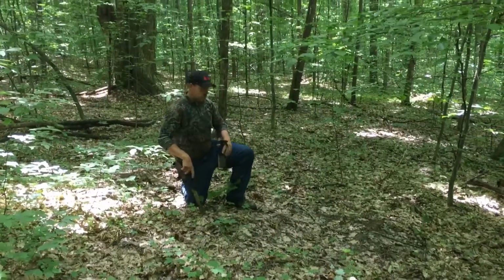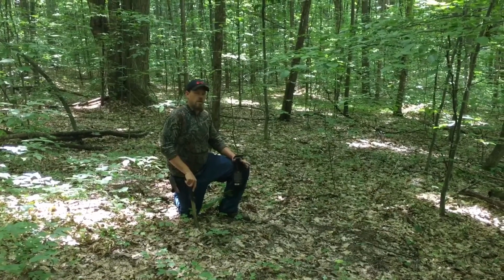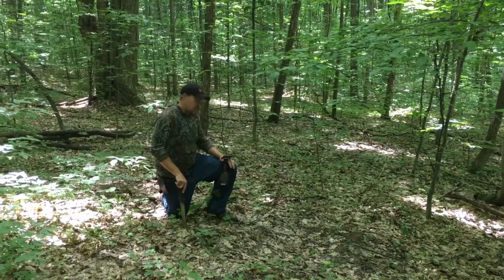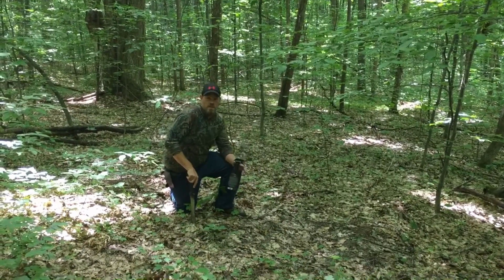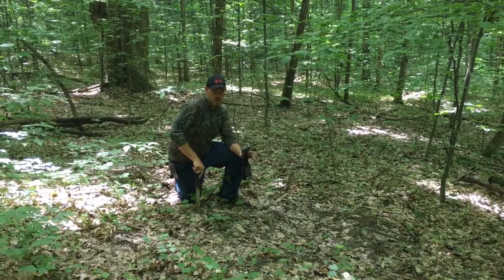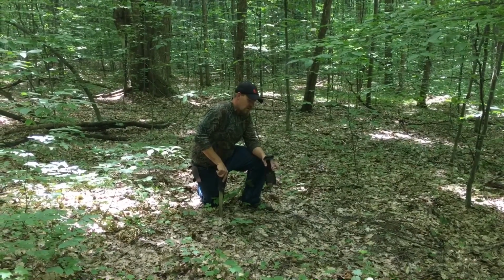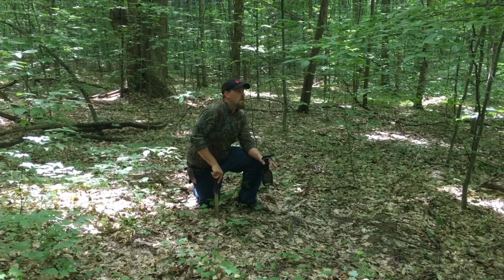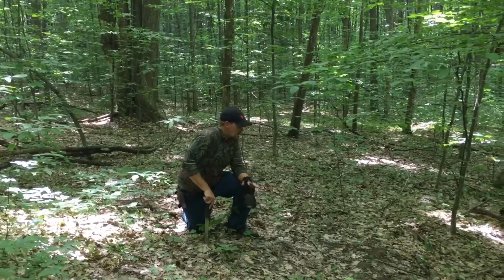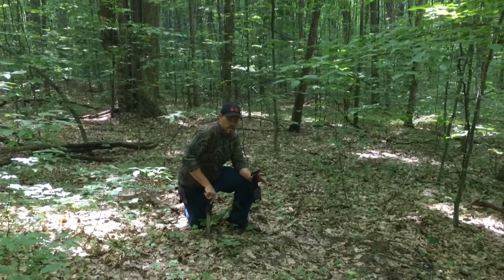Hey guys, back on the subject of scrapes. It is July, it is hot, we discussed communal scrapes, and that's what I want to do here, except this is going to be a mock scrape. Now this scrape was used last year during rut. I found it about August, and they had it tore up. They really didn't hit it till rut. Now this is going to be a test, but also I'm going to put a trail cam on this to begin to watch the deer as they utilize this.